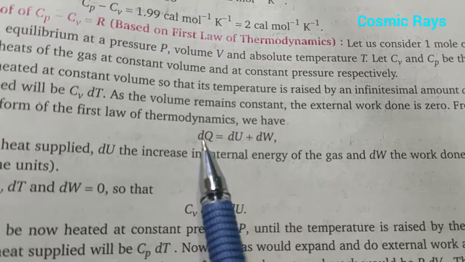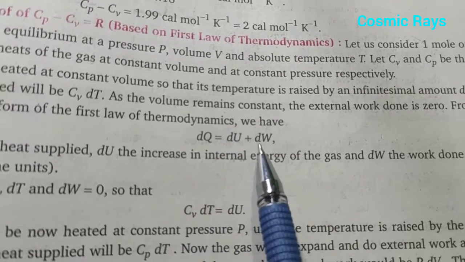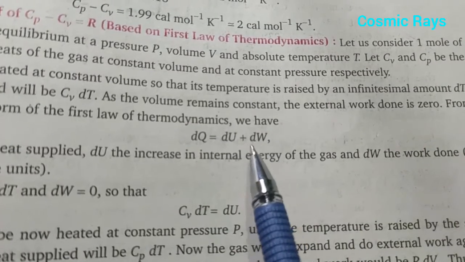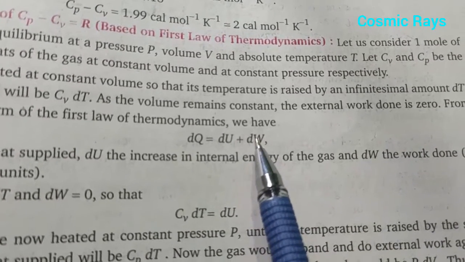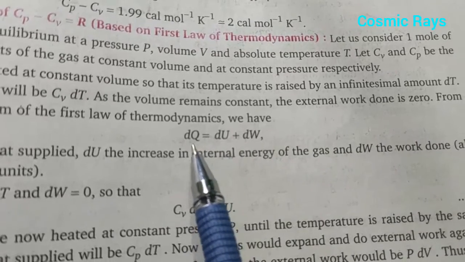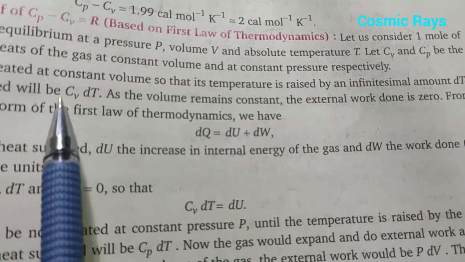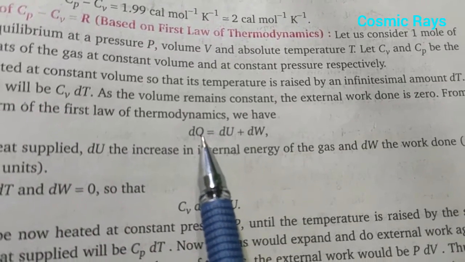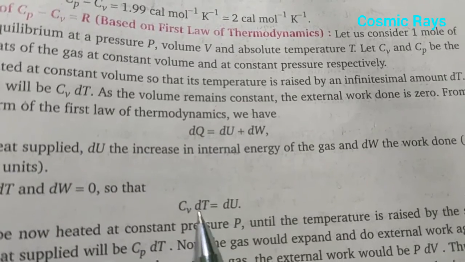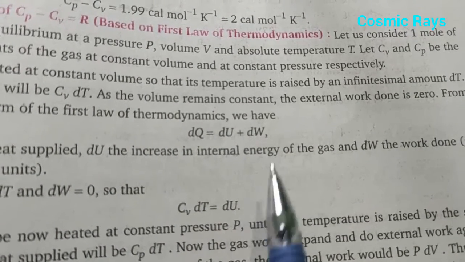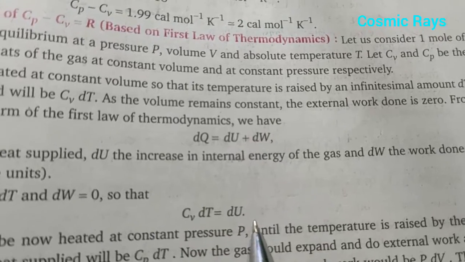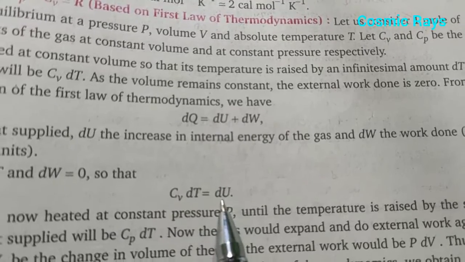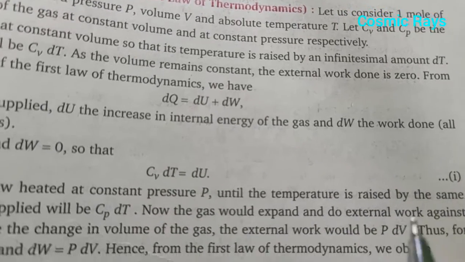dq is the heat supplied, du is the increase in internal energy, and dw is the work done. But here the work done is 0. So this term dw will be 0, and this is the heat supplied dq. We have already seen that the heat supplied is Cv dt. So here for dq we substitute Cv dt, du remains as it is, and dw is 0 because there is no external work done. So we have Cv dt equal to du. We assume it to be equation 1.